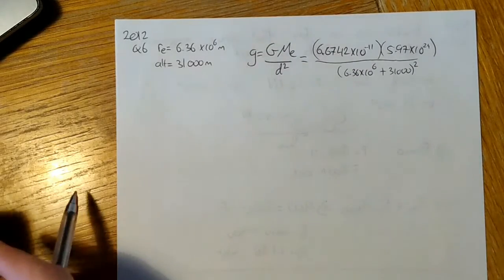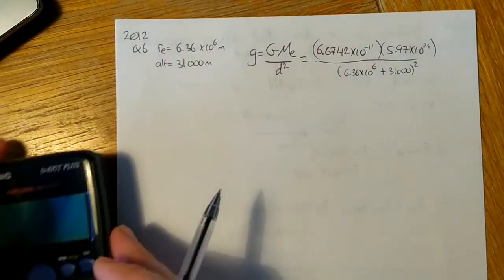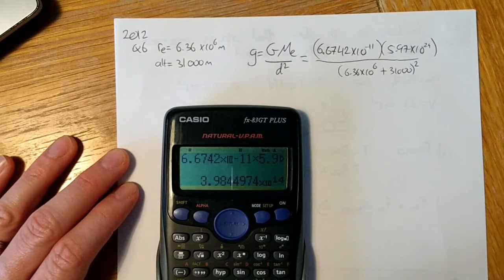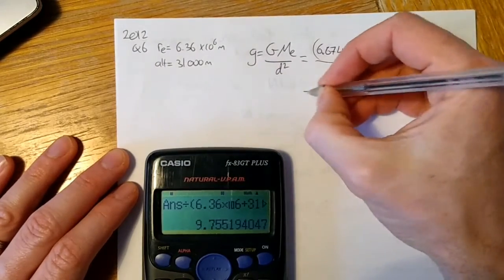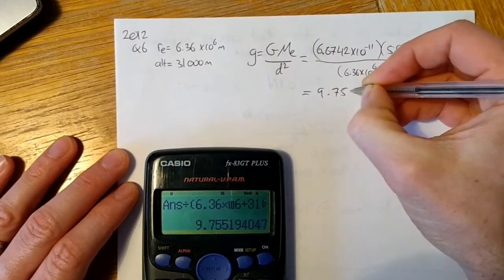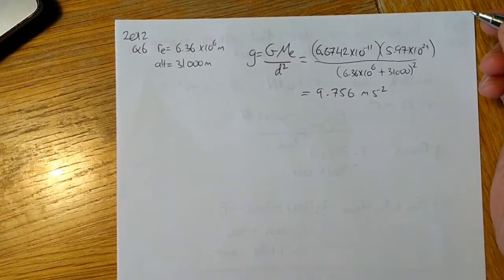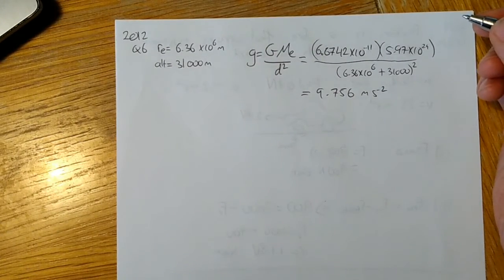Okay, so let me get my calculator here. So I have 6.6742 by 10 to the negative 11 multiplied by 5.97 by 10 to the 24. Okay, that's my thing on top. Dividing that by 6.36 by 10 to the 6 plus 31,000, that's going to be squared. And I get an answer of 9.756 meters per second squared. Remember, that's acceleration due to gravity, 31 kilometers up. Okay, it's kind of there compared to the marking scheme.